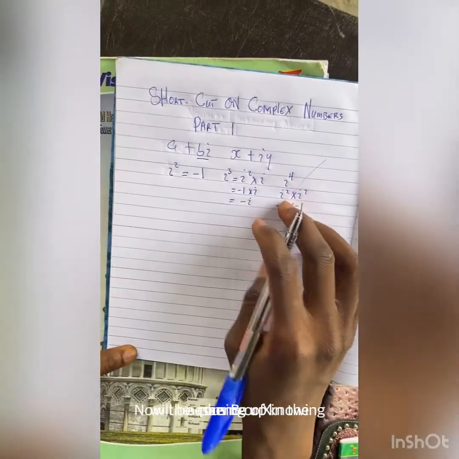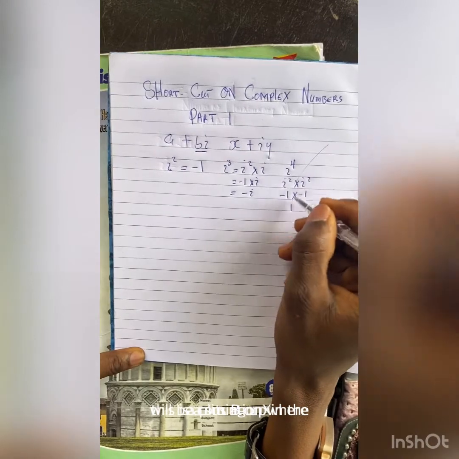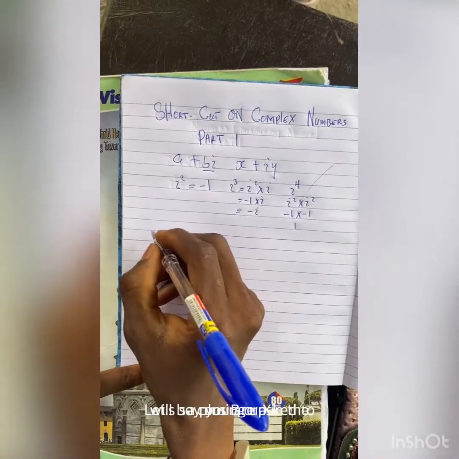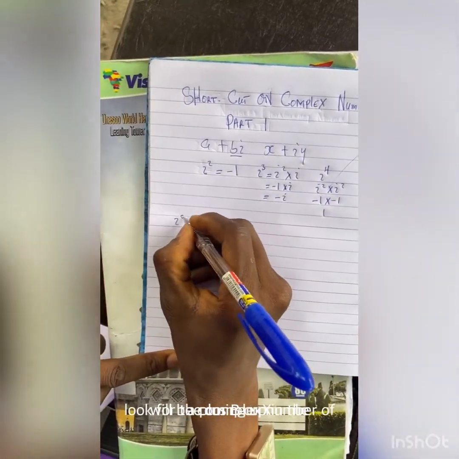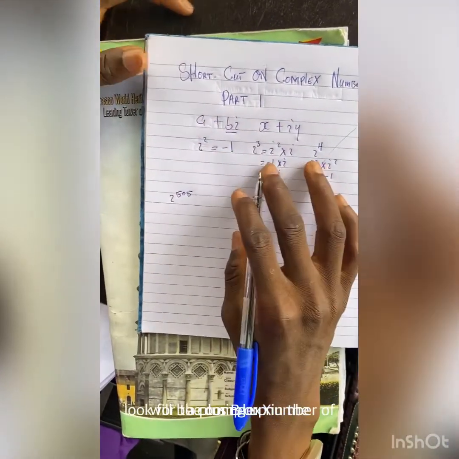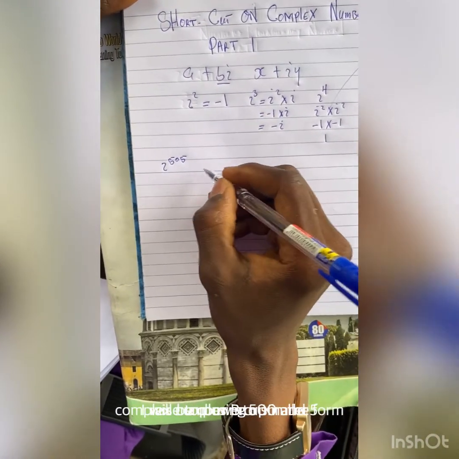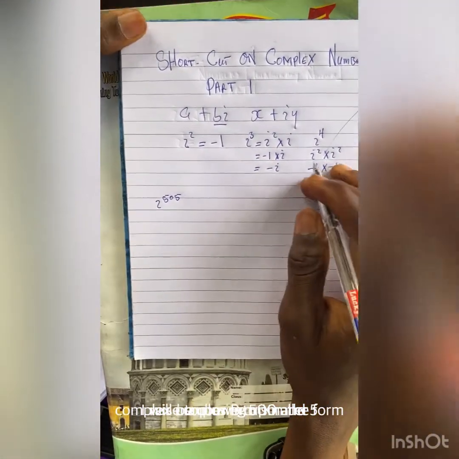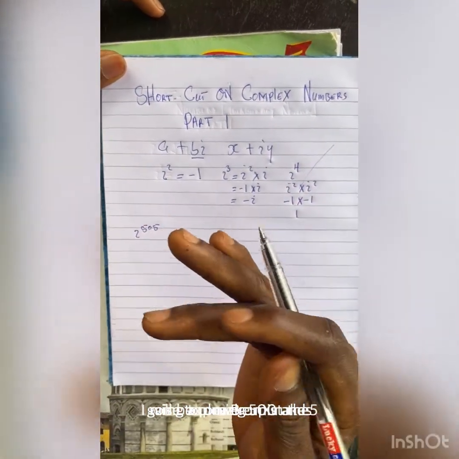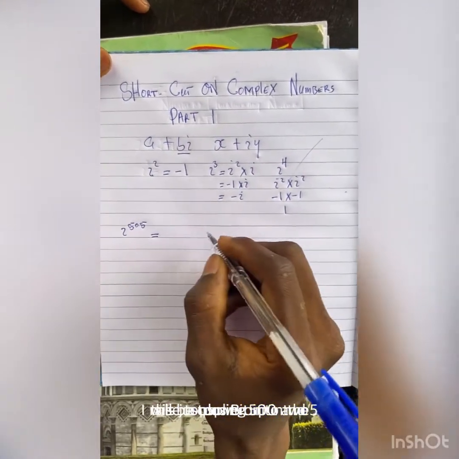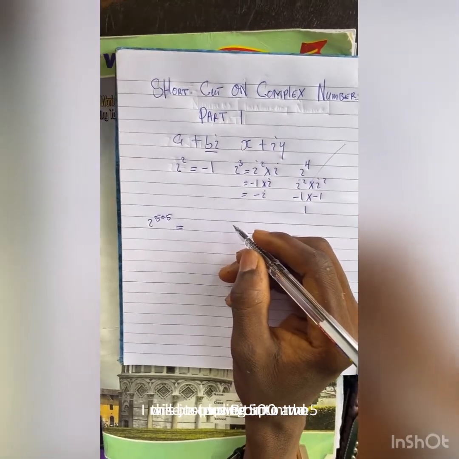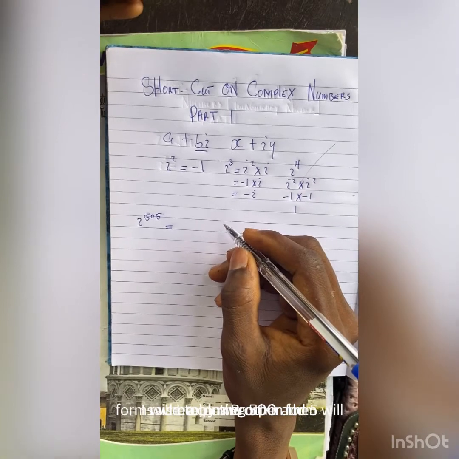Now the essence of knowing this is a situation whereby you are given powers that are greater than 4, that is large numbers. Let's say you are asked to find the complex number of i raised to power 505. If you start splitting this complex number into smaller forms, there is high probability that you will be making mistakes. So the best way to do this is to split it into 2 forms, whereby one form will be a number that is divisible by 4 without a remainder.